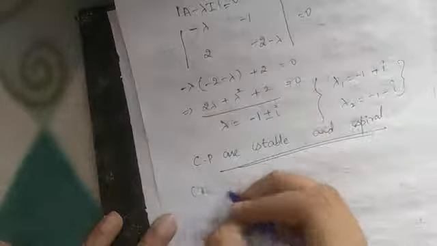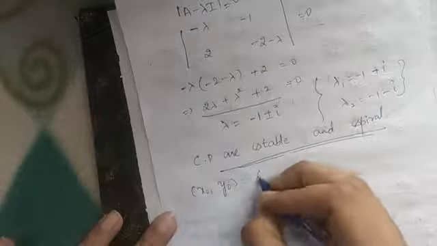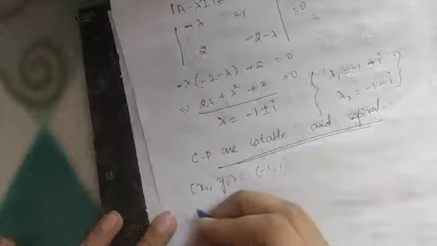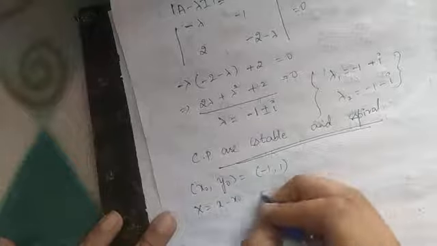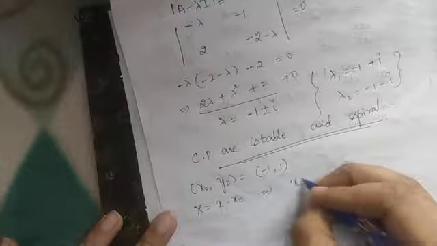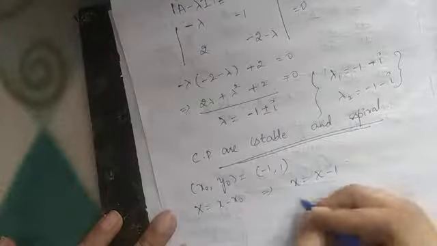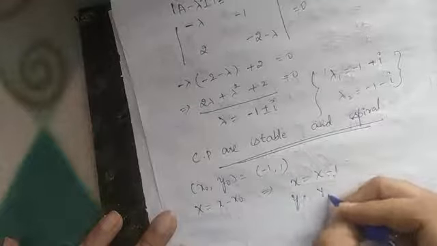That means now x naught comma y naught is minus 1 comma 1. So your capital X will be equal to x minus x naught. I can write this as X is equal to x plus 1. Similarly, Y is equal to y minus 1.